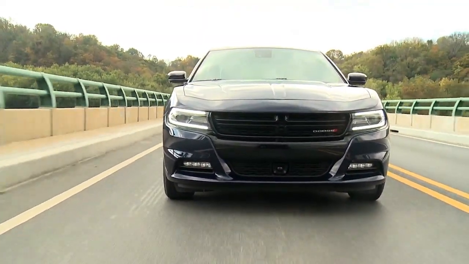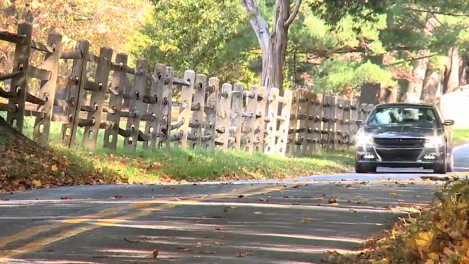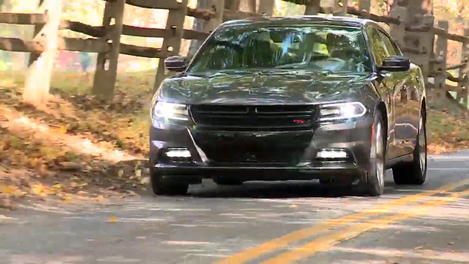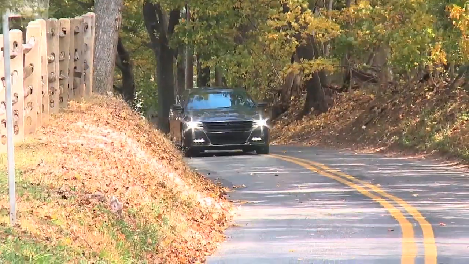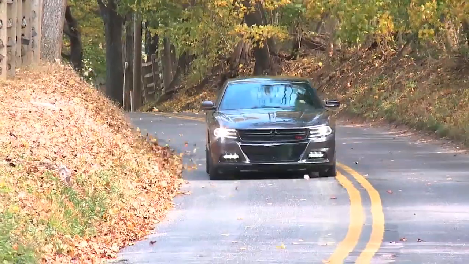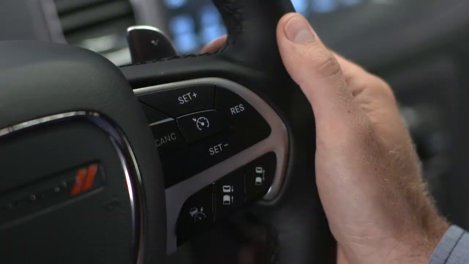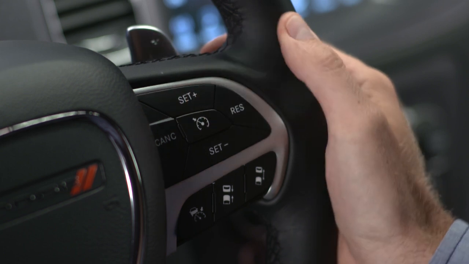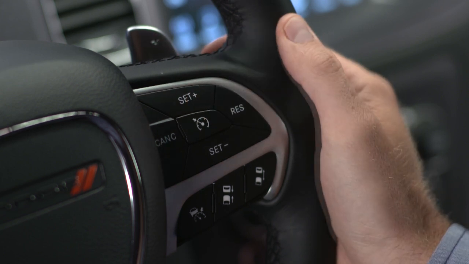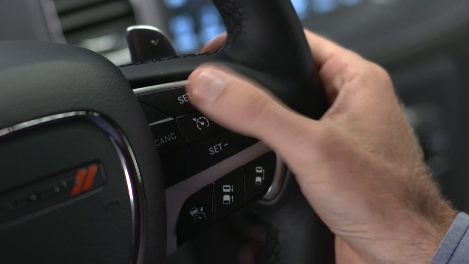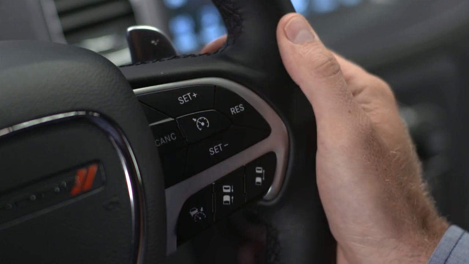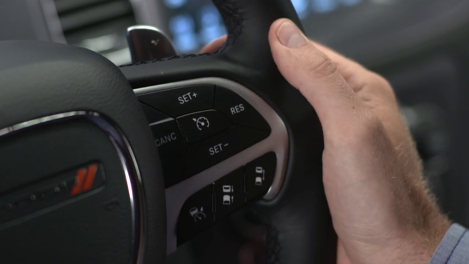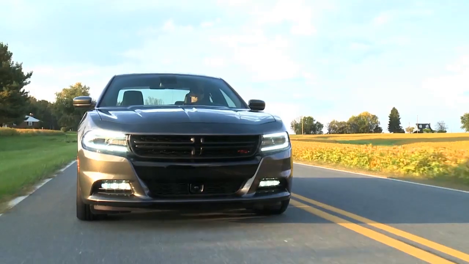If you set the system at a speed above 25 miles per hour or 40 kilometers per hour, the set speed will be the current speed of the vehicle. You can adjust your set speed with the Set Plus and Set Minus buttons. Push and hold these buttons to increase or decrease the set speed in 5 mile per hour or 10 kilometer per hour increments. Tap the buttons to change speed in 1 mile per hour or 1 kilometer per hour increments. Tap 3 times and your speed will increase or decrease by 3 miles per hour or 3 kilometers per hour.